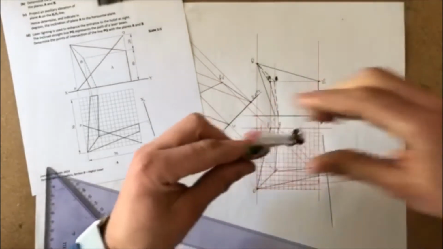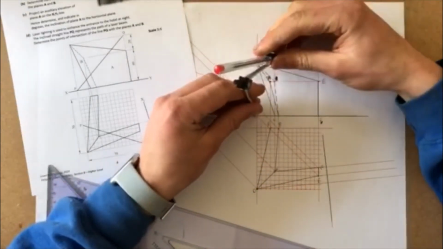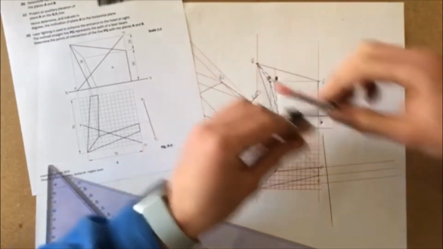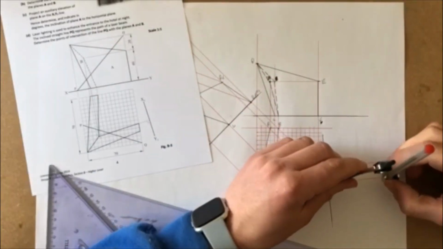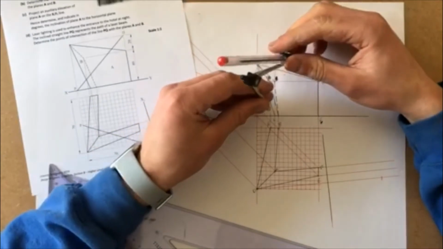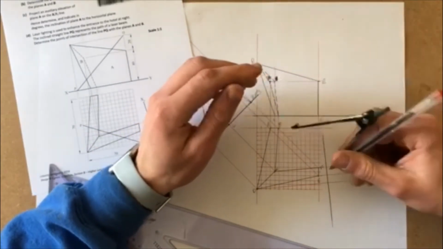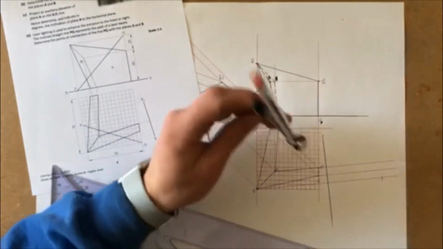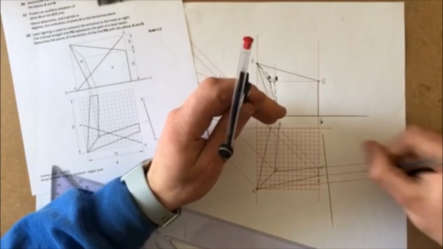And then we're going to take the heights then again. So height to D here. This part is actually very easy. It's told us exactly what to do. C is on the ground. So that's D there, that's C.